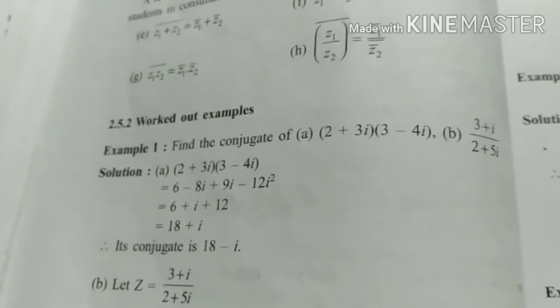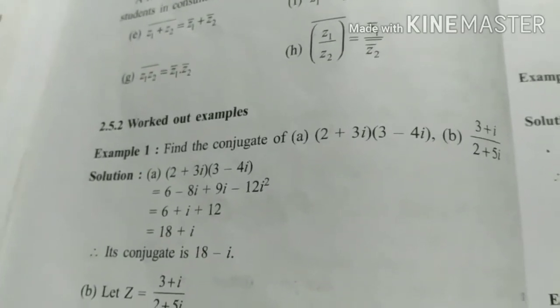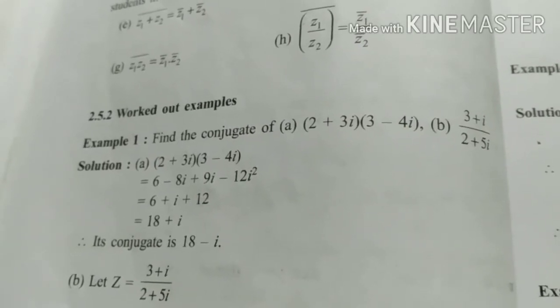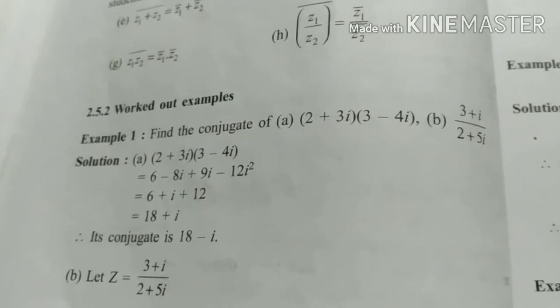Okay, so next we will start with example 1. Find the conjugate of number A, which is given as (2 plus 3i)(3 minus 4i). Understand?